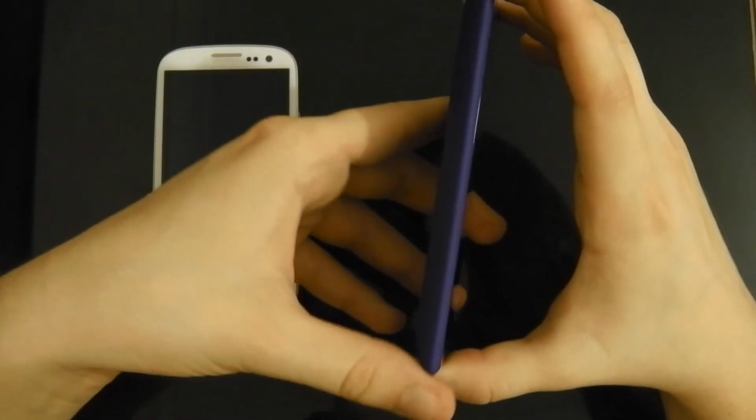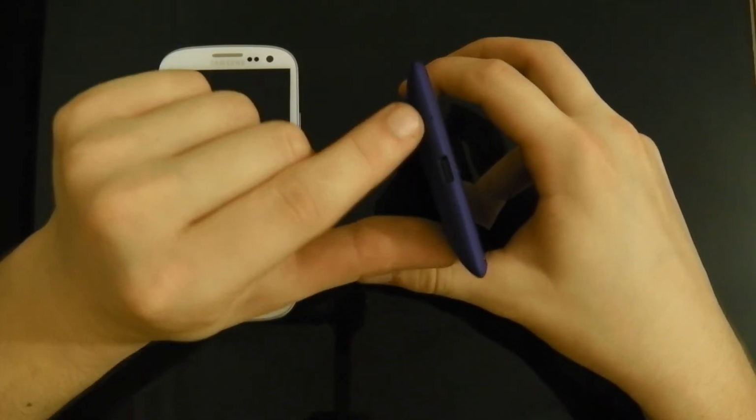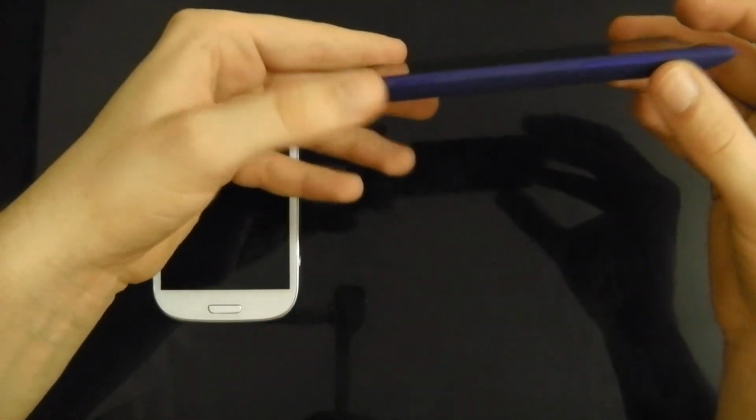I've got 20 seconds of video left. Left side on the HTC X, flash. Bottom, microphone, micro USB. Right side, dedicated camera key.